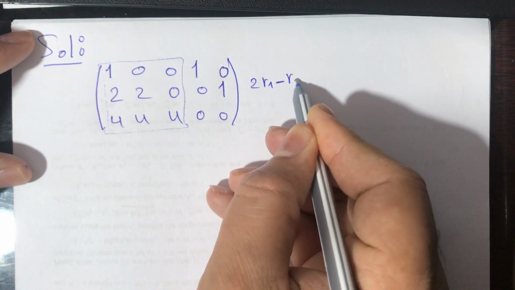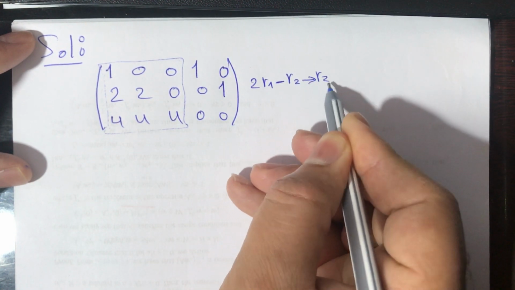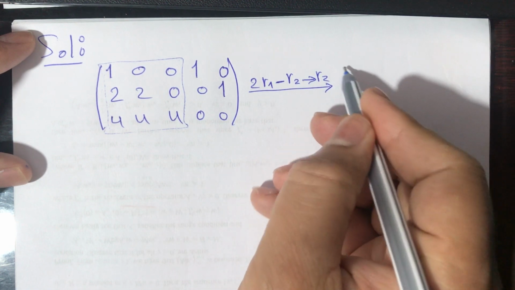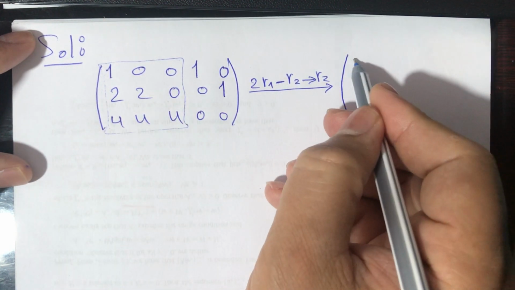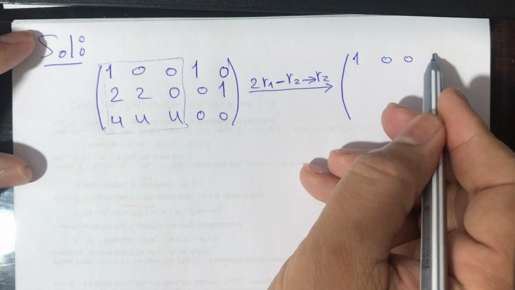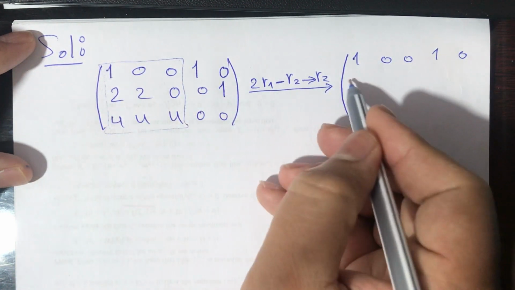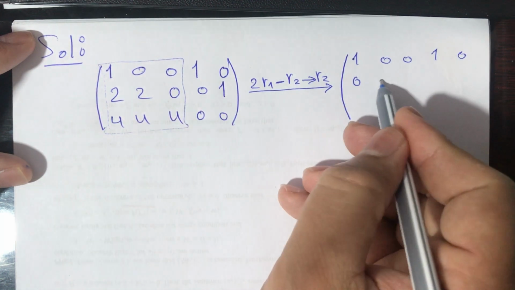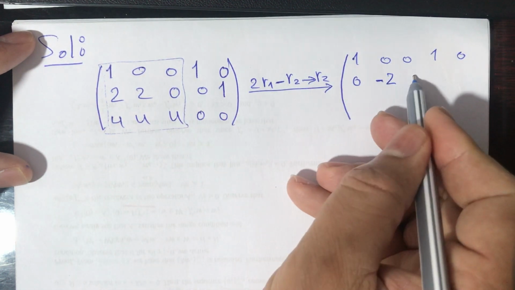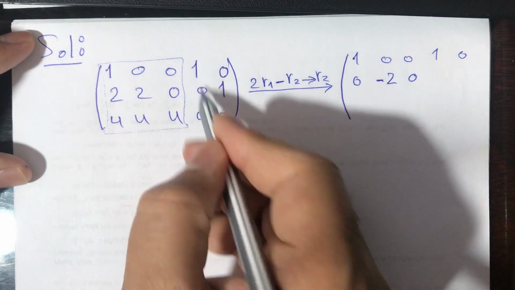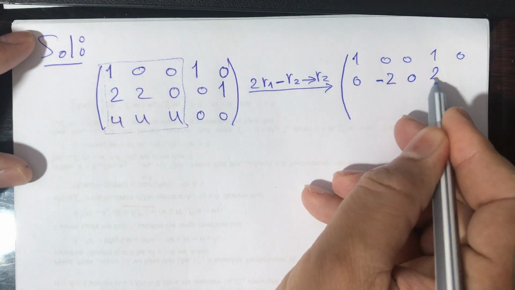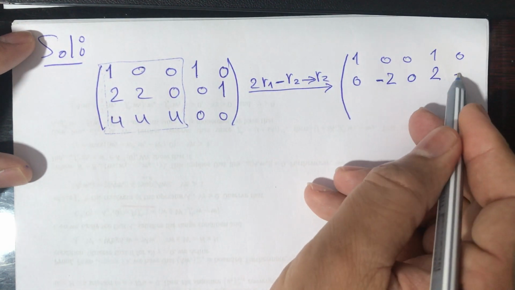Now 2r1 minus r2, written in r2. R1 is the same, 1 0 0 1 0, and 2 minus 2 is 0, 0 minus 2 is minus 2, 0 minus 0 is 0, 2 minus 0 is 2, and 0 minus 1 is minus 1.